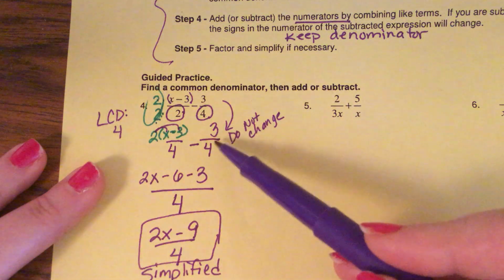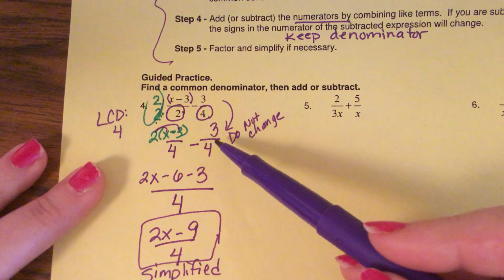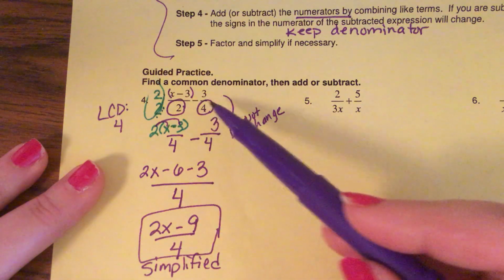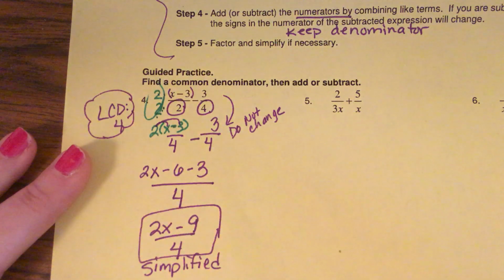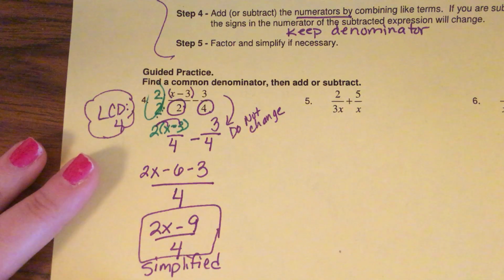So this is where we started on 1, 2, and 3. We already had a common denominator. Here, I didn't have a common denominator, so the first thing I had to do was find the smallest thing that they both go into, which is 4.